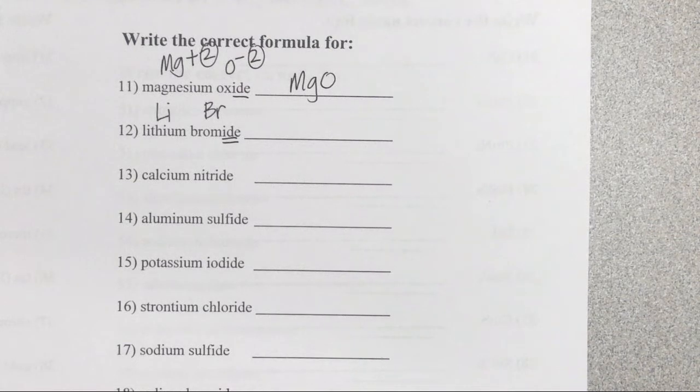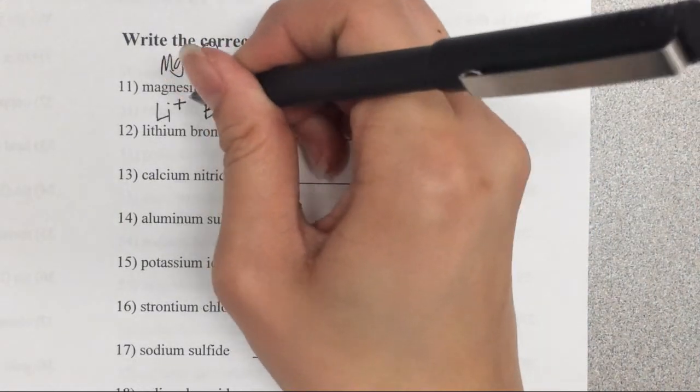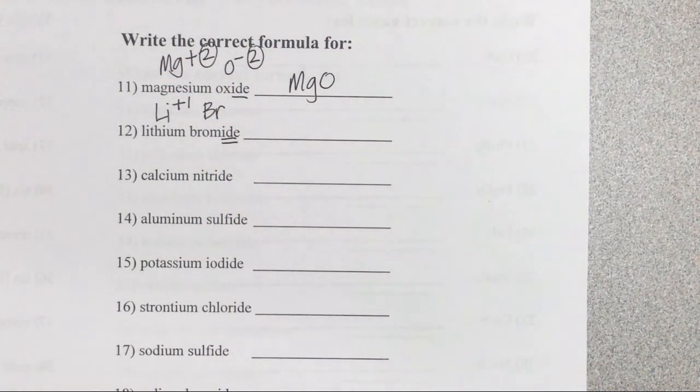Lithium, we know that this is a cation, so it's going to want to lose electrons. Based off where it's located on the periodic table, it would lose 1 electron. So I'm going to put +1. And again, you don't have to write the 1, but sometimes I like to write the 1 in case I need to use the crisscross method.